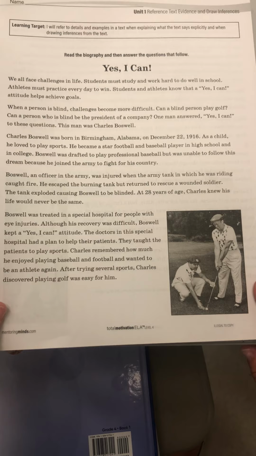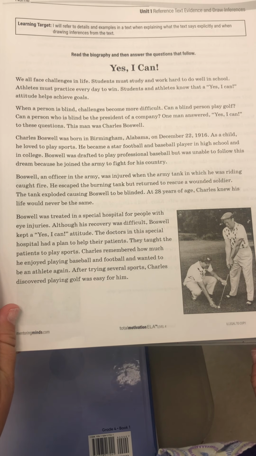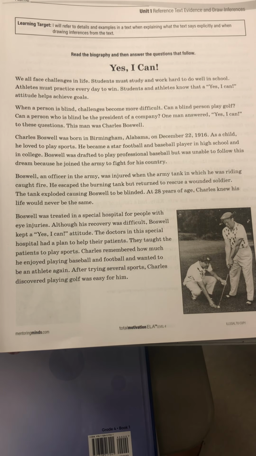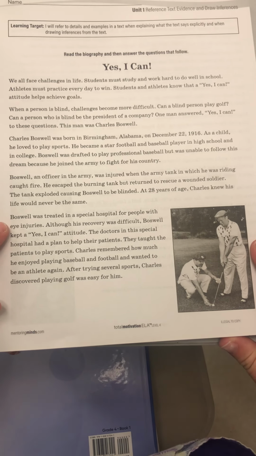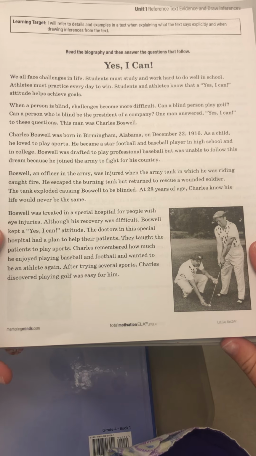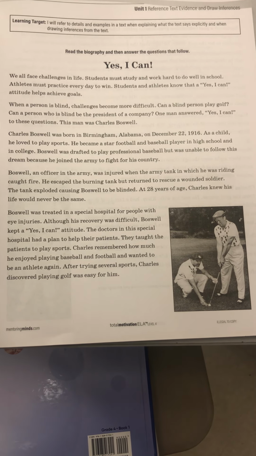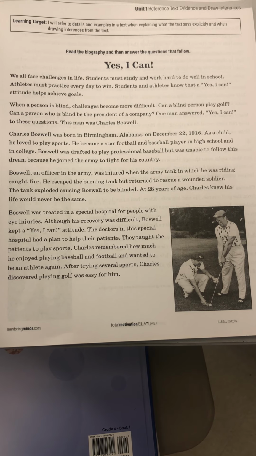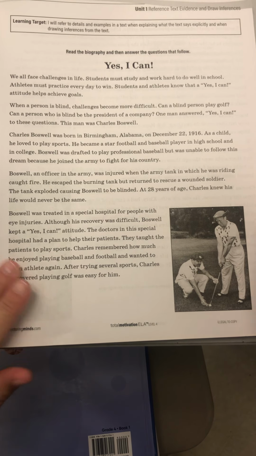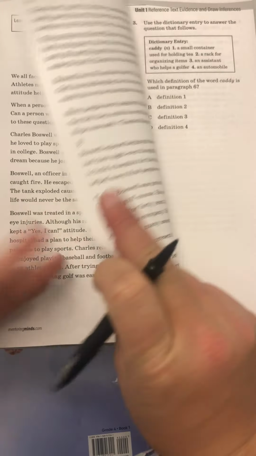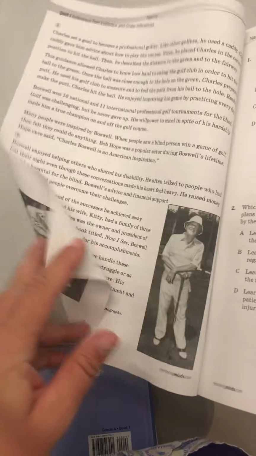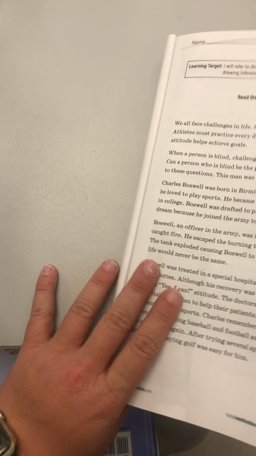Alright, on page 7. So when you get these passages, y'all all of a sudden go, oh my gosh, this is the longest passage ever in my life.